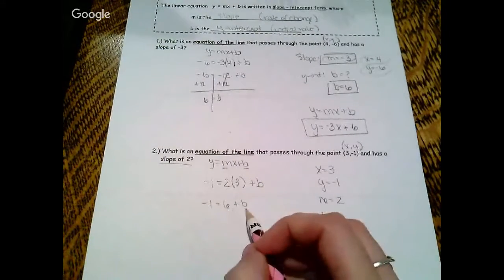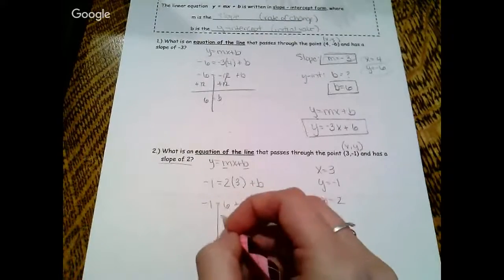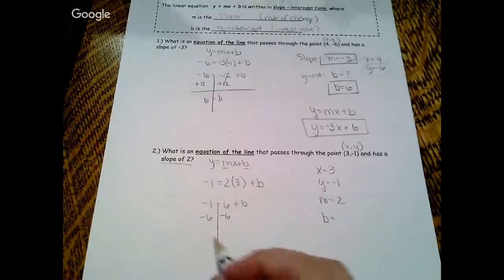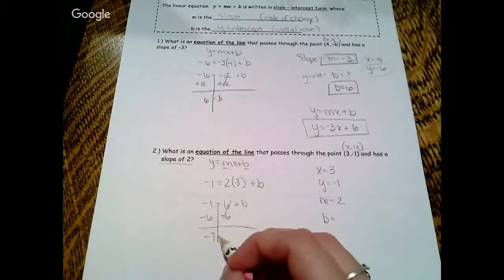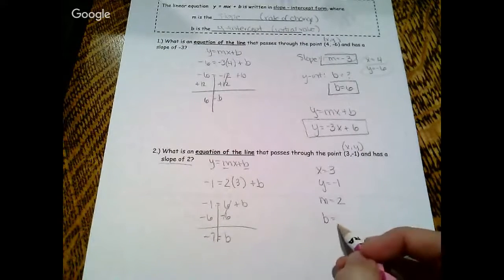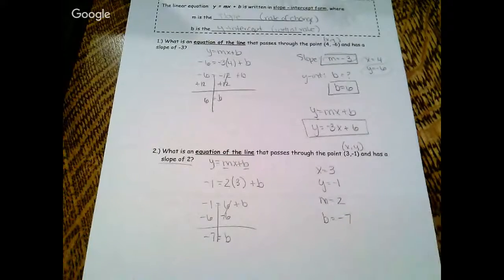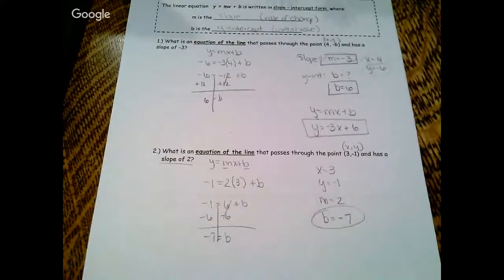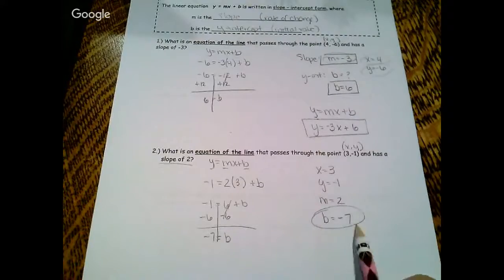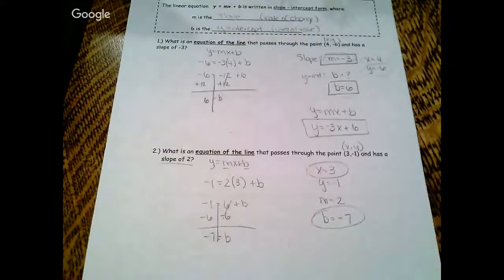So I'm adding 6 to b. The opposite would be to subtract 6 from both sides. When I do this, -1 minus 6 is -7 equals b. So now I know that b is -7. That means that my y-intercept, where it crosses the y-axis, is at... I said y, didn't I? I think so. Where it crosses the y-axis is when y is -7.